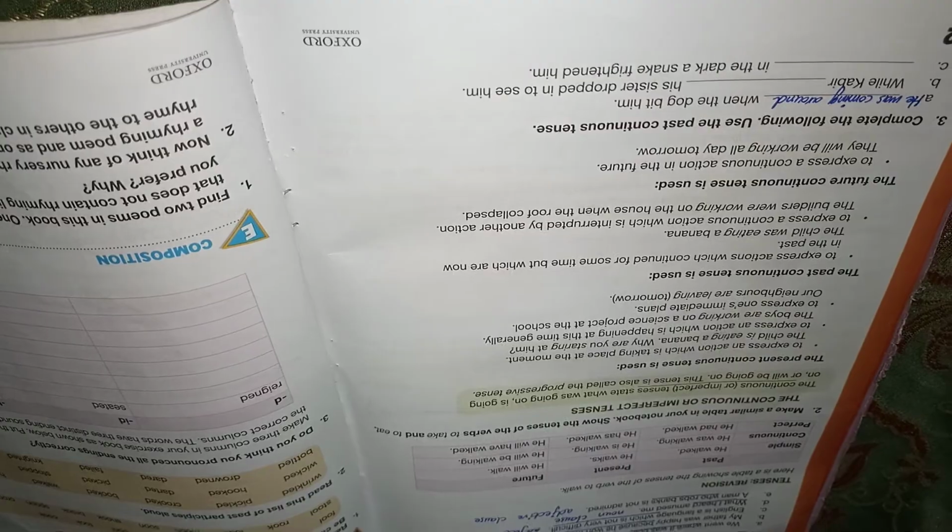So on page 132, the relevant question of clauses: pick out the clauses in the following and say whether they act as a noun, adjective or adverb.